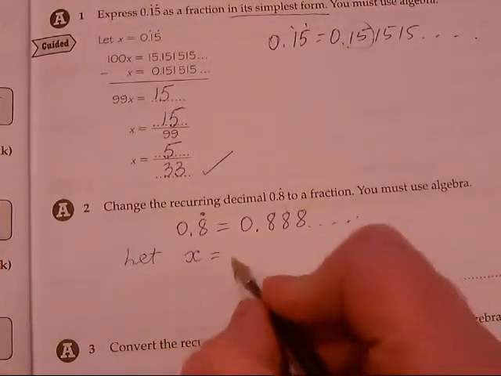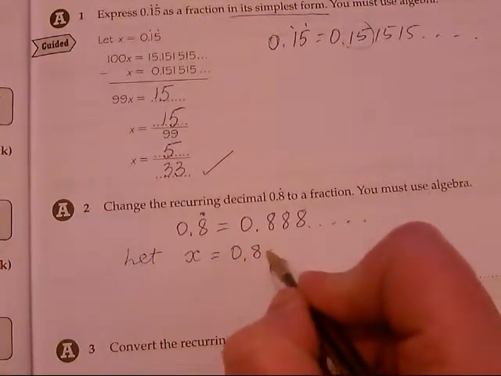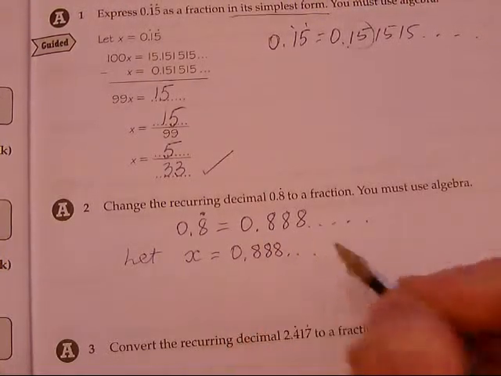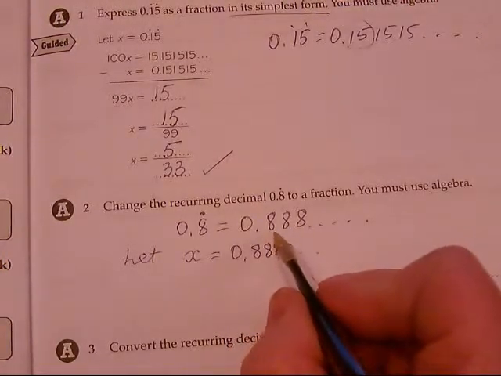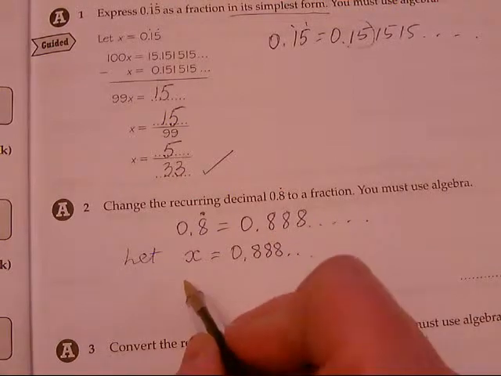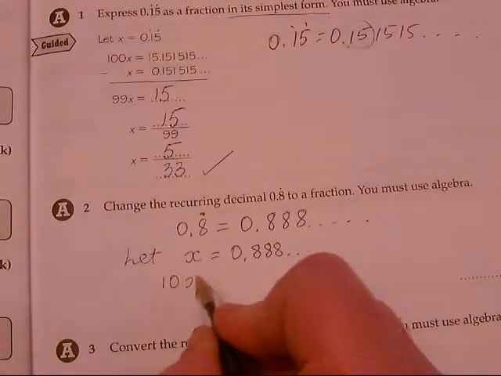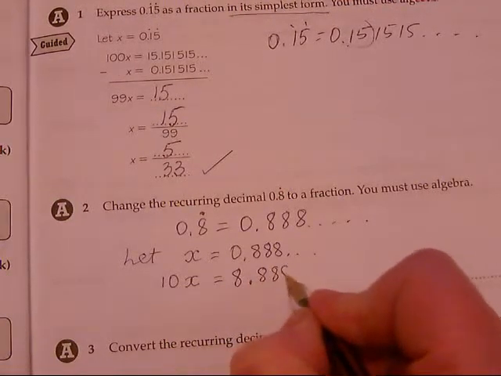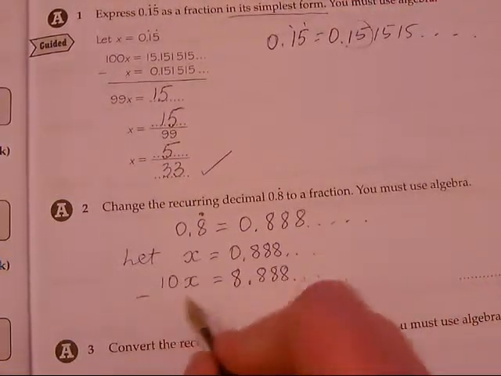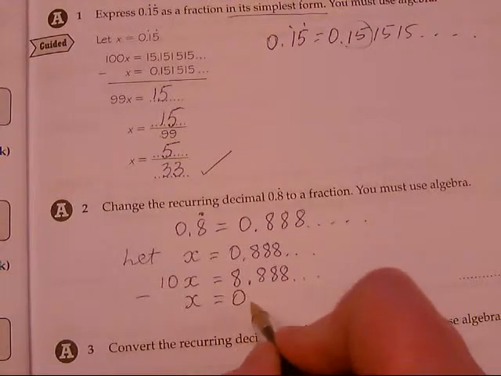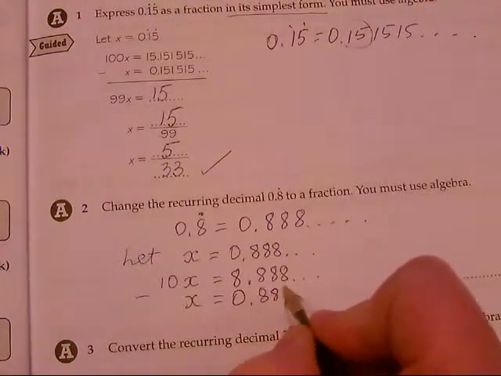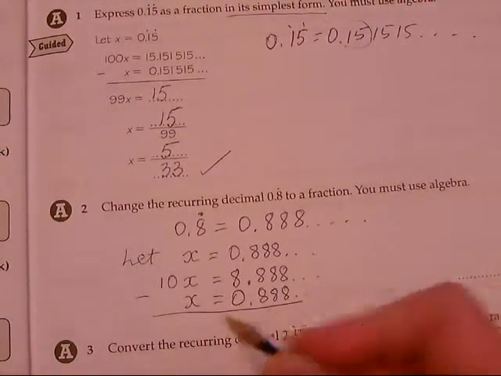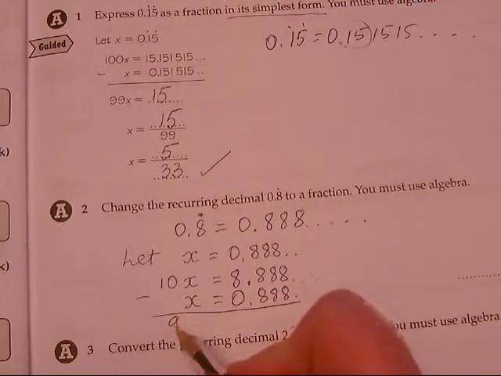We say let x be 0.8 recurring, okay? And since only one digit is recurring, we'll multiply only by 10, so we'll get 10x equals 8.888 and so on.